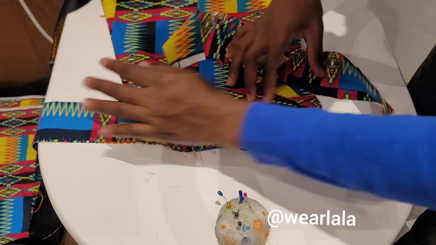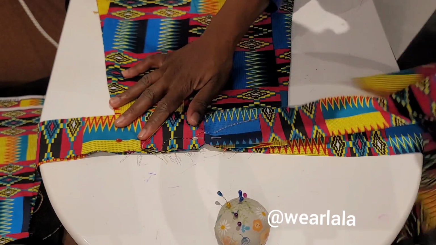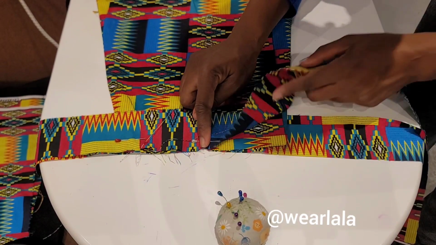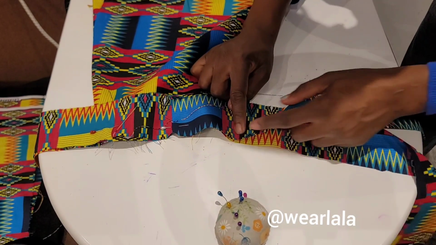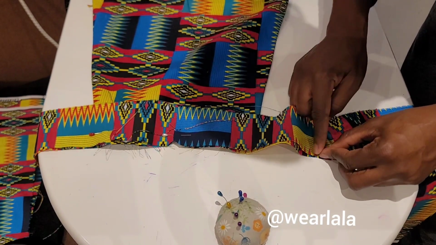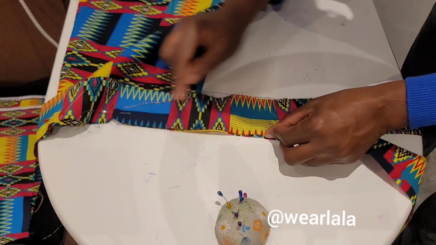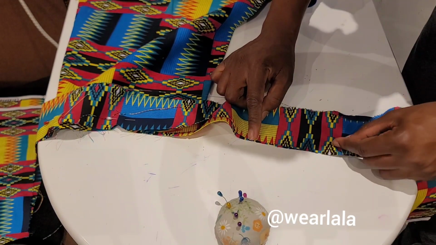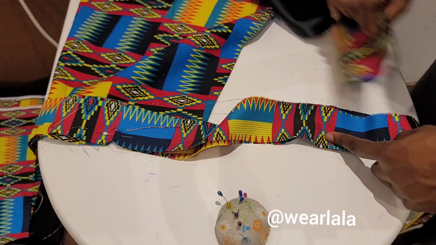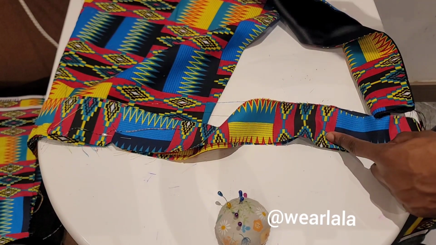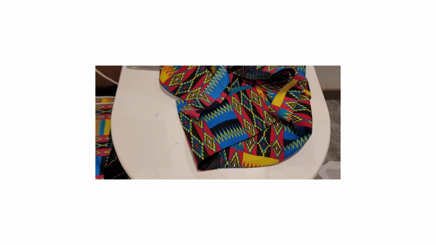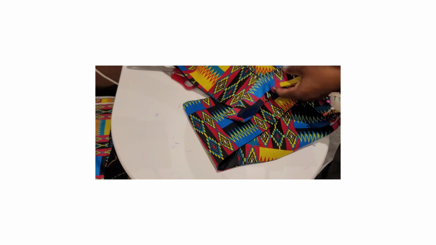Yeah, so let me just go and fix the band now. Same thing, this is 3.5. Then I'll measure 3.5 again before I now place the front bodice inside the band. You understand? I don't know whether I'm making sense. Good. Okay, so once I do that, this is what I'm going to have here.